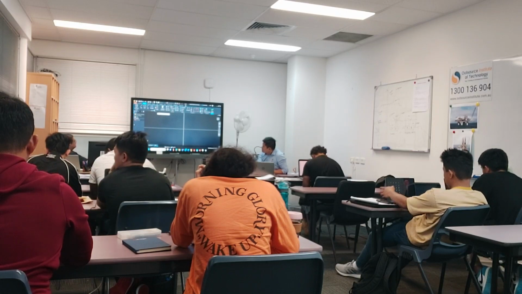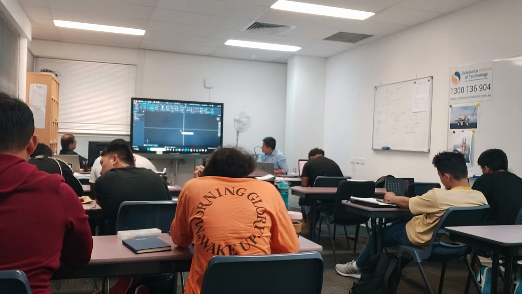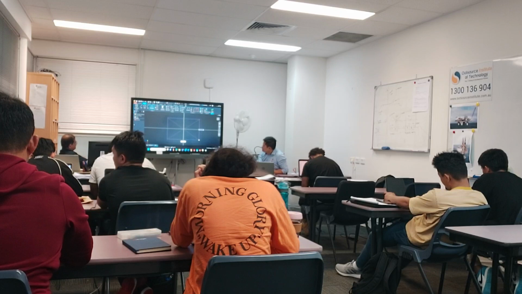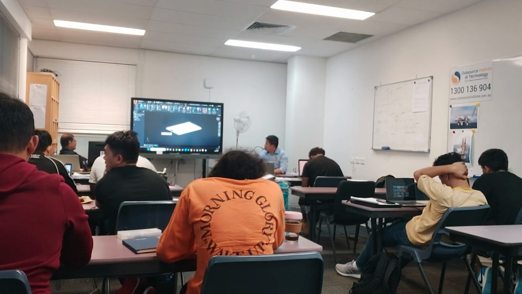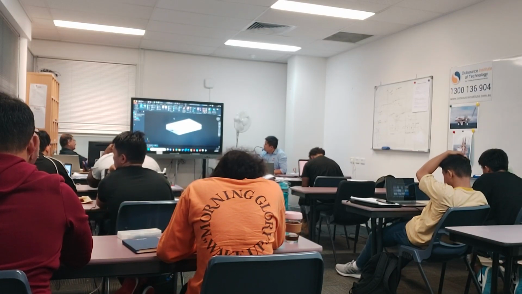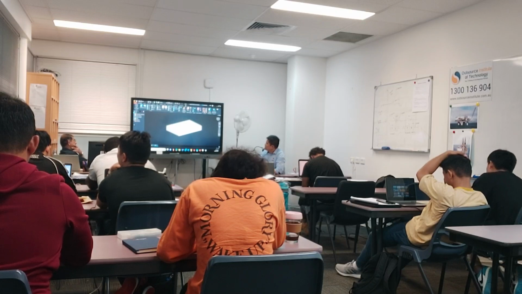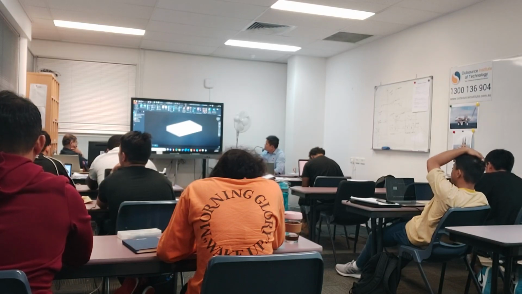And I'll put some rectangle, finish. Then I will extrude this one. For example, type 50. And then I would like to chamfer this one. Yeah, can you see the chamfer?